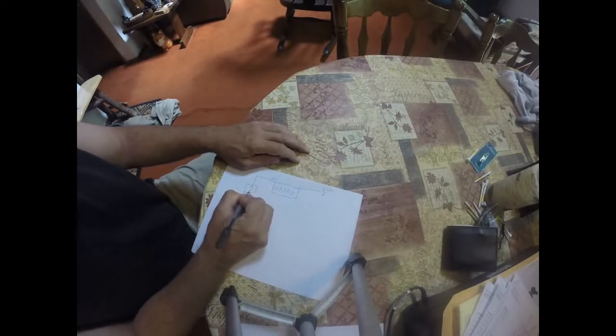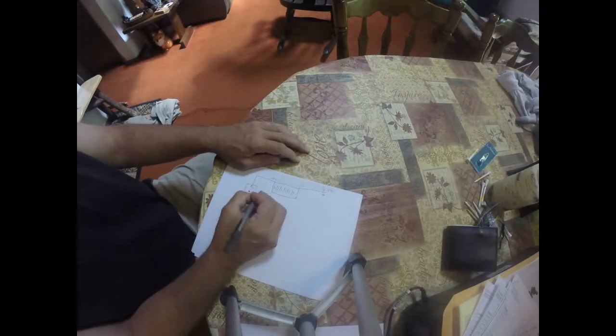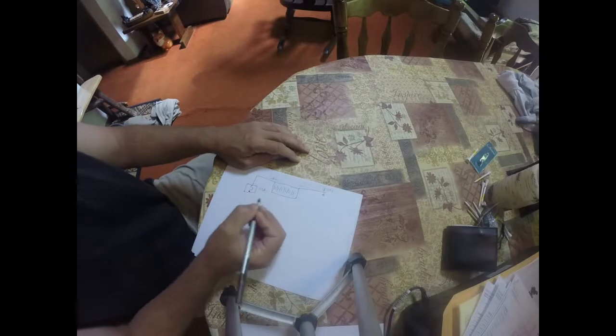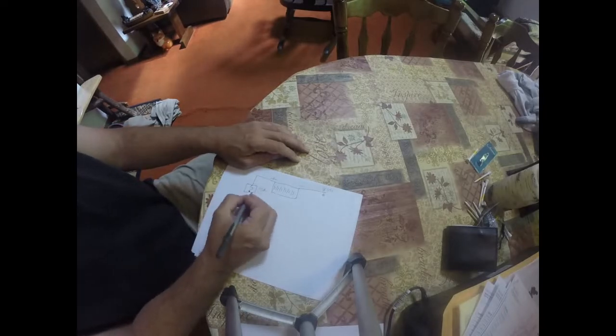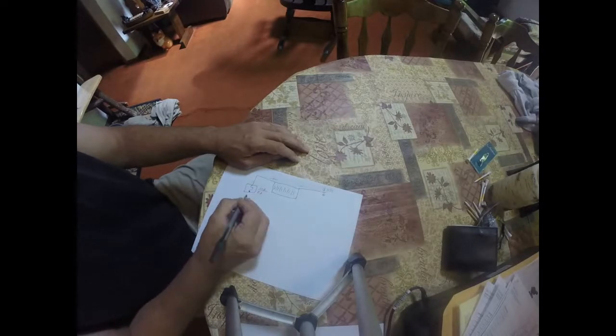So we make a little loop-de-loop. And let's say we'll rate this fuse at 10 amps. And we have a fuse box that has 6 positions in it, and we'll put it in position number 1.